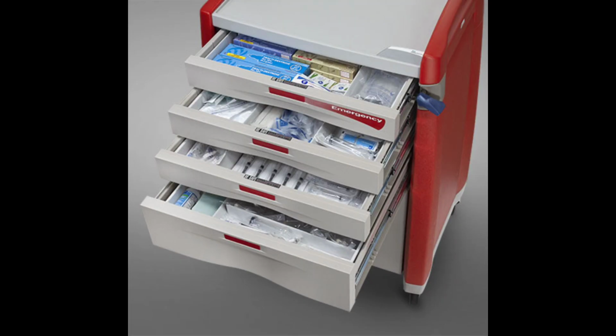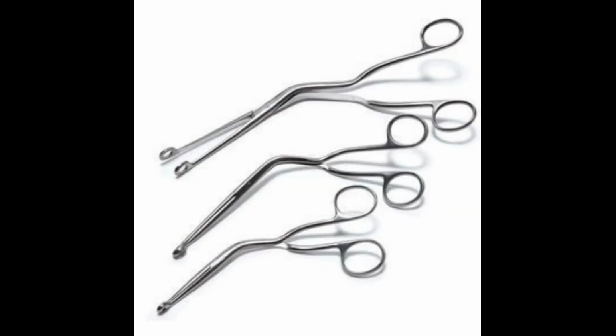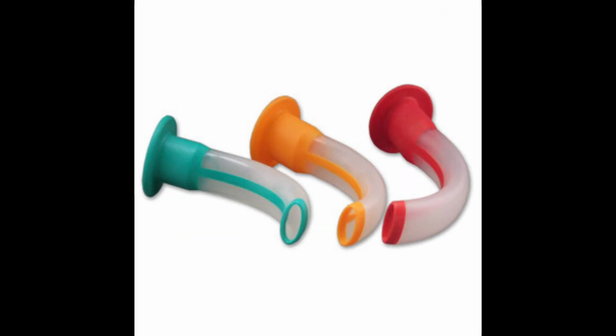So what does it mean? When you are on A, when you are on the airway, if you are in need of something to clear the airway, to remove a foreign body from the airway, you will need some instrument, and you can find that from the A draw of your trolley. If you need an oropharyngeal or nasopharyngeal airway, you can get that from the airway trolley as well.